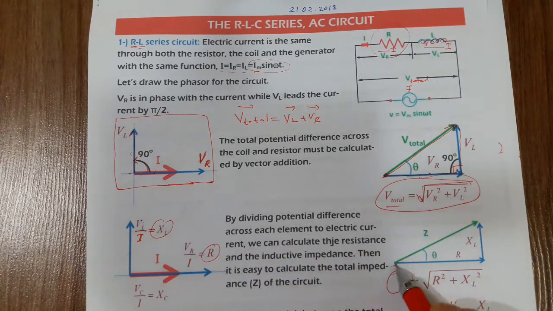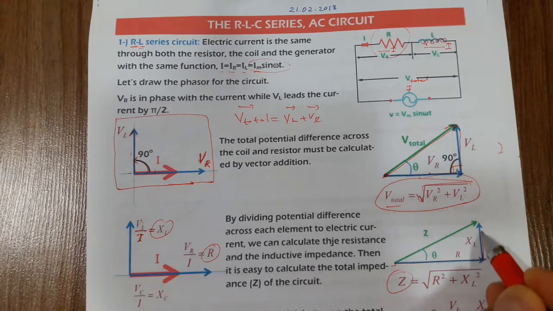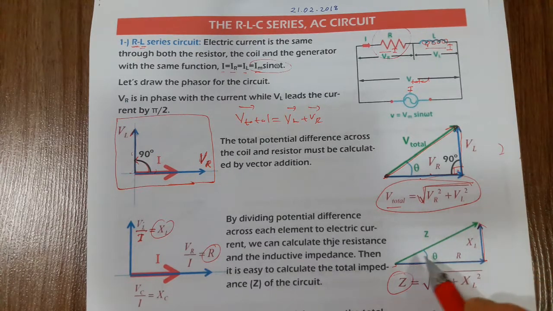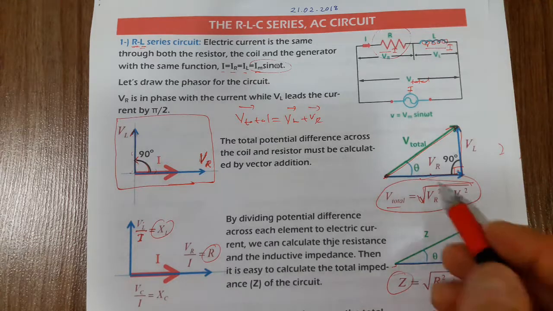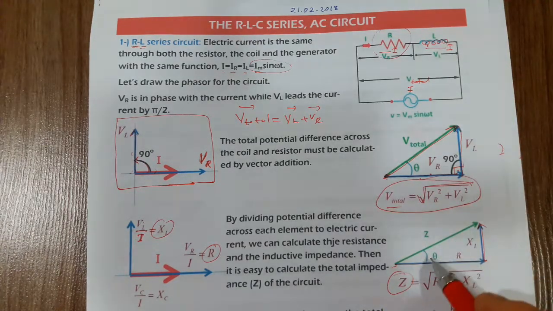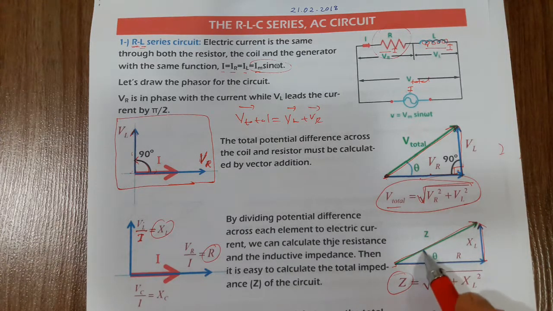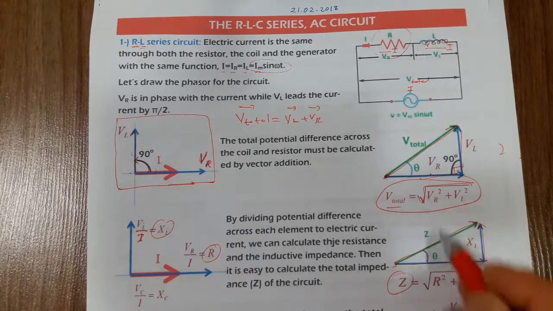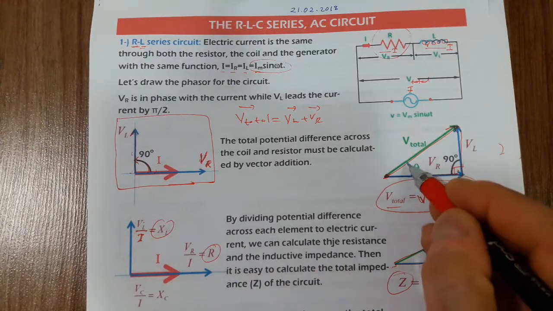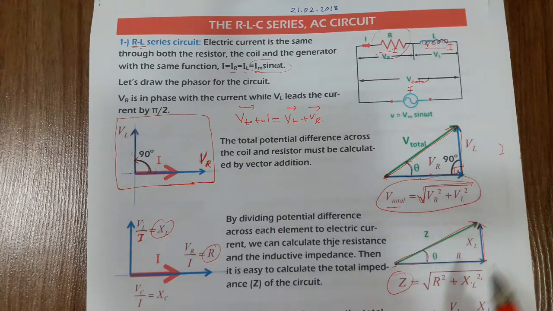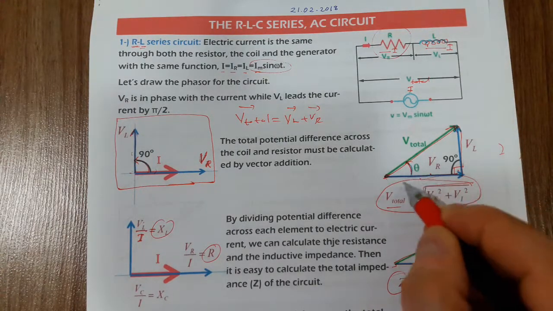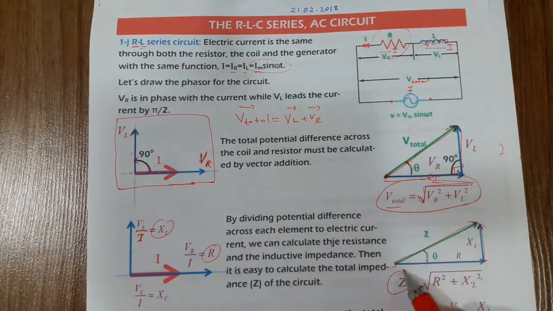So the resistance and inductive reactance have the same phase angles as VR and VL. So that's the total impedance. Z can be calculated again by the Pythagorean theorem: the square root of R squared plus XL squared. As you see, these two triangles and these two angles are all the same. How can we calculate this angle between the electric current and the total potential difference, or between R and Z?